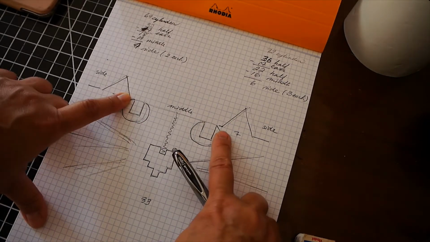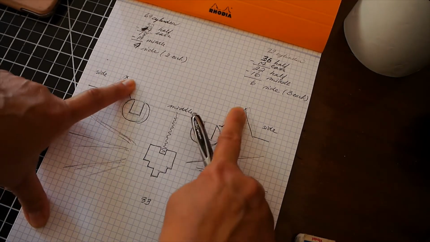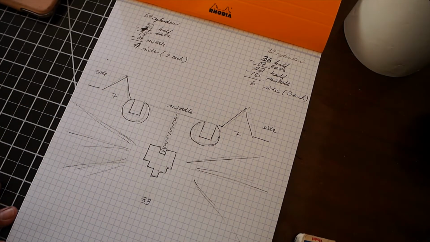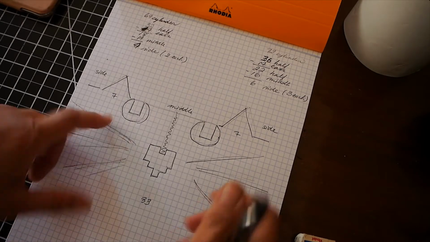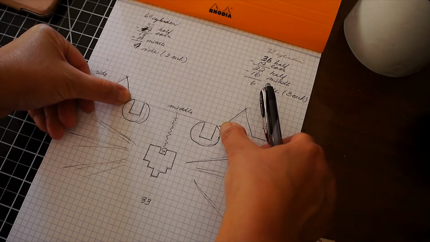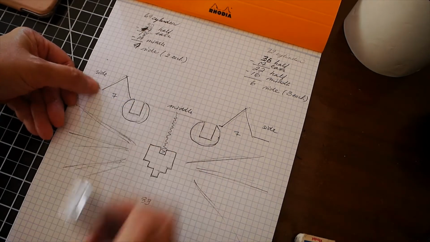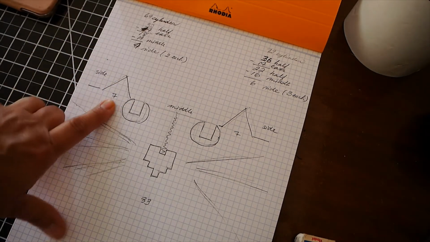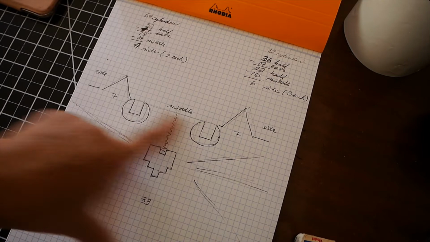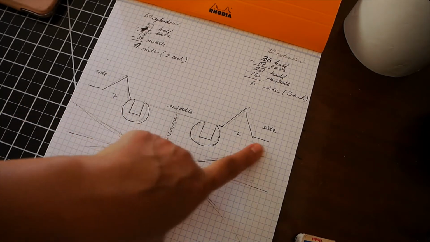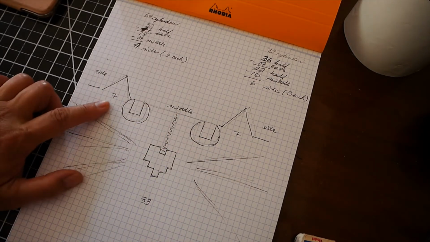But I just want to put it right after the eyes. So the numbers that we need to know are how many stitches in the middle and how many stitches for the ears. In this case, it's 7. So let's give this a fixed number so that we can figure out the rest of the side and the middle stitches. So let's put this at 7.